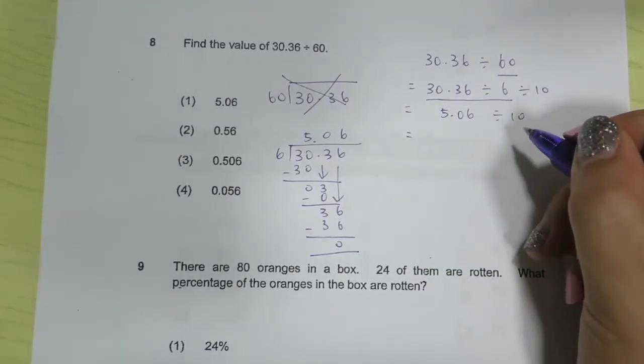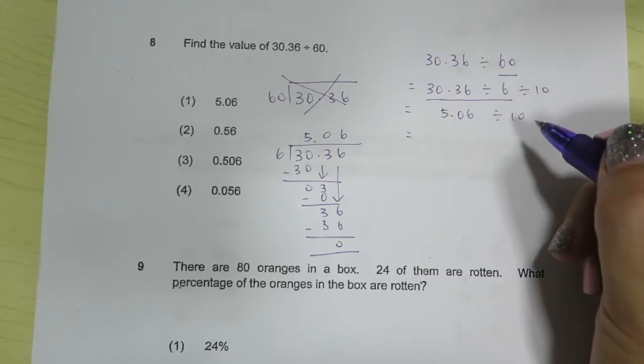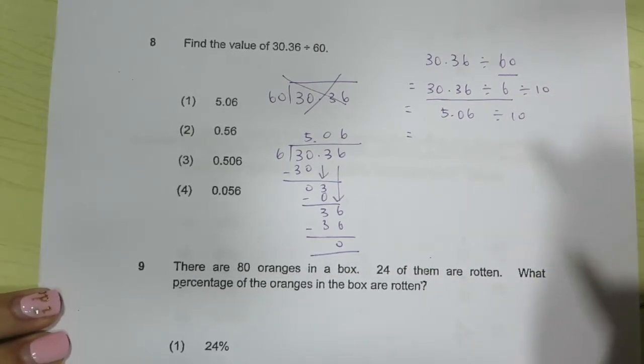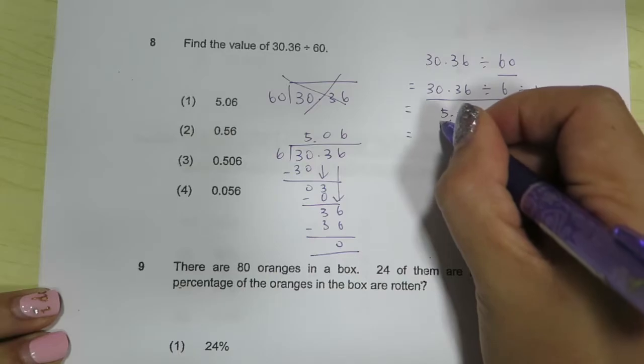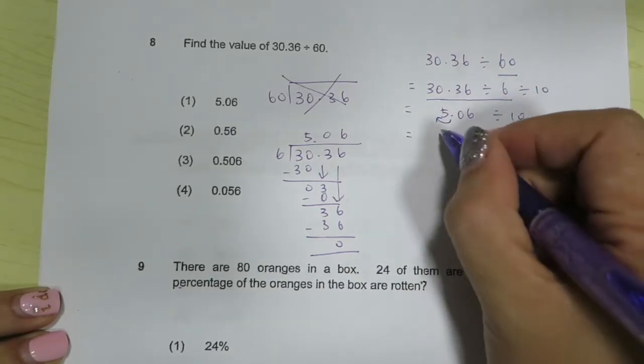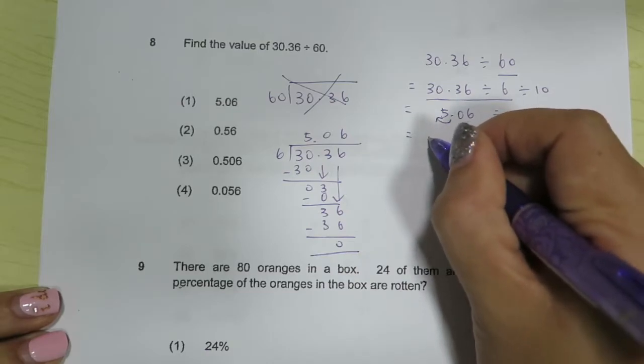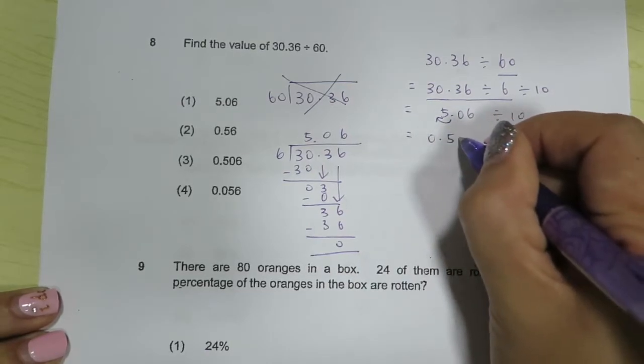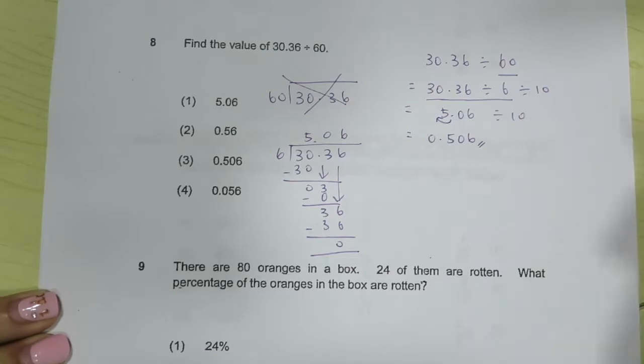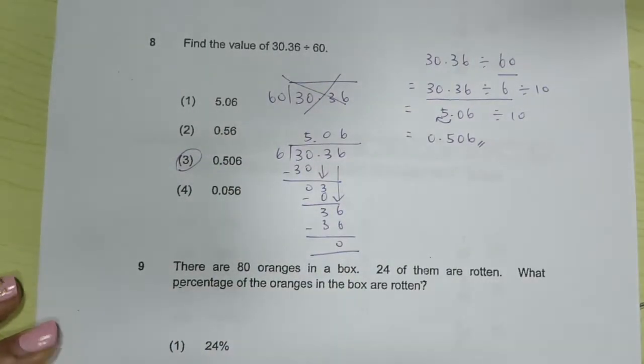Now when we divide by 10, we simply need to shift the decimal point to the left 1 time. So I shift it to the left side 1 time. My decimal point becomes here in front of 5. So my answer is 0.506. Option 3.